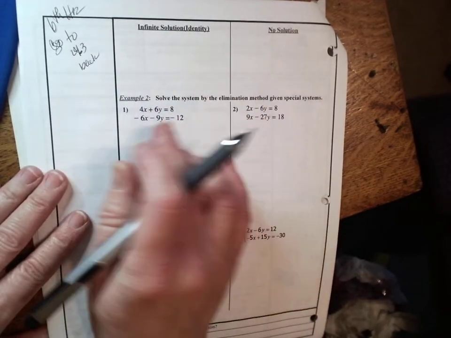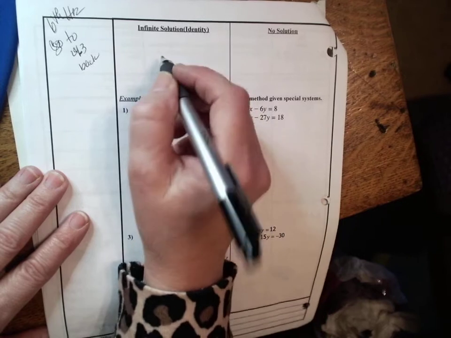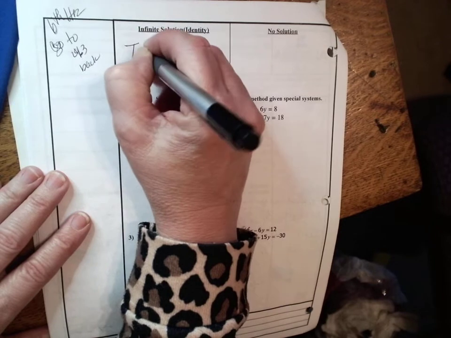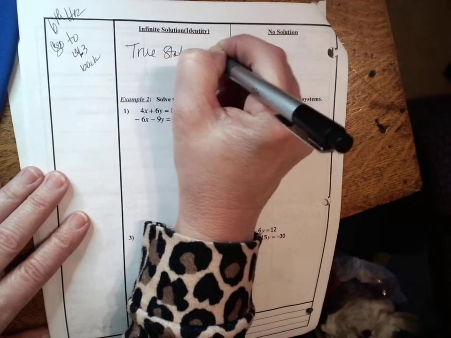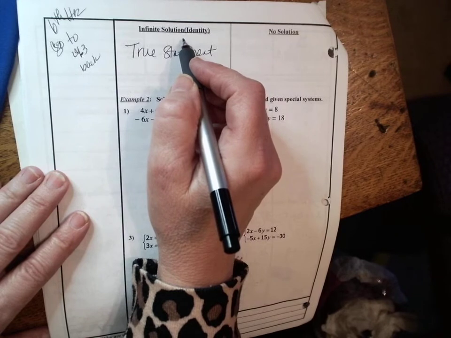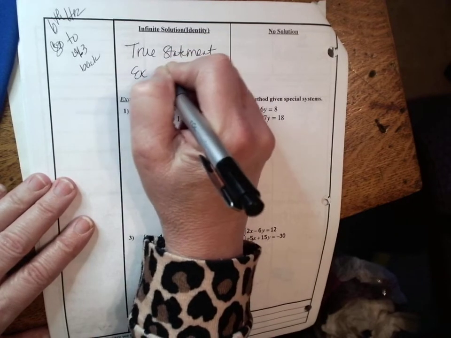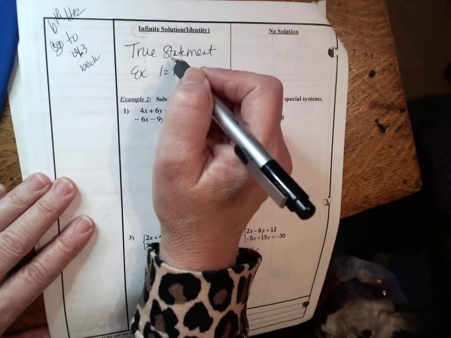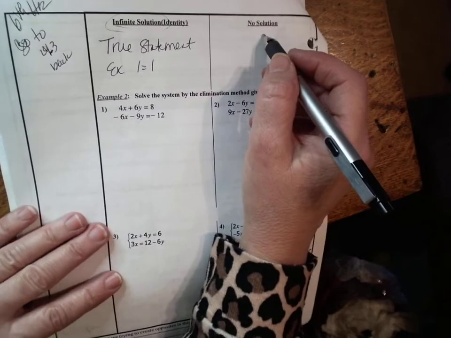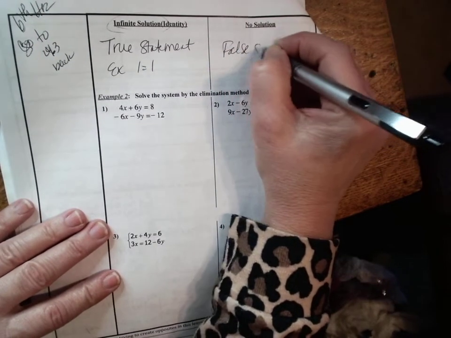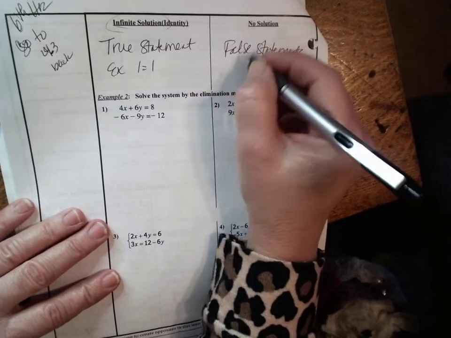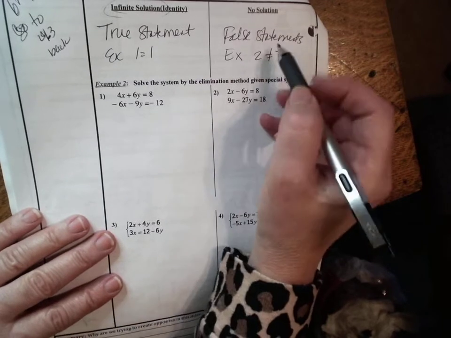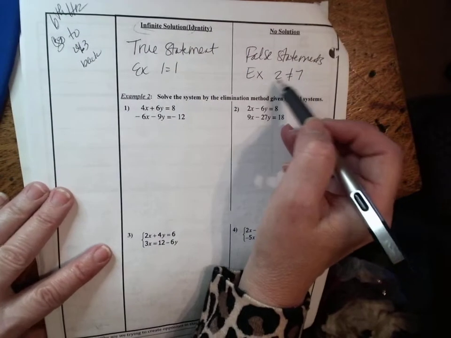So we're going to be looking at the exact same thing. I want you to write down: when we solve a system of equations, if your final line turns out to be a true statement, then it's infinite solutions. For example, if it comes out to 1 equals 1, that's a true statement, so the final answer would be infinite solutions. A no solution would be a false statement, just like when we were solving equations. For example, if you came out to 2 equals 7, that's a false statement.